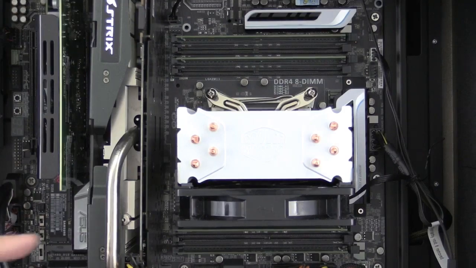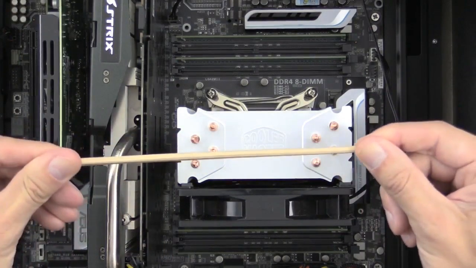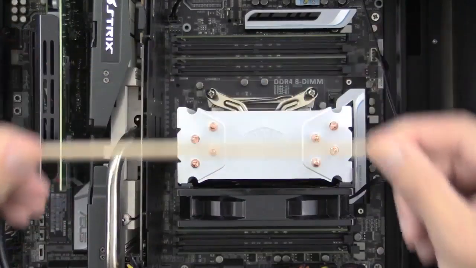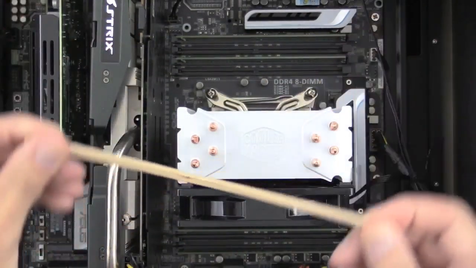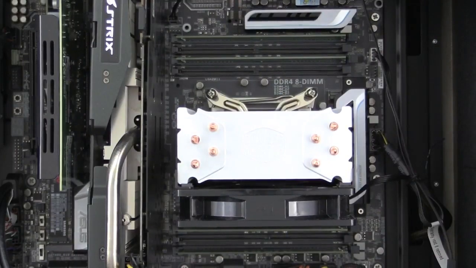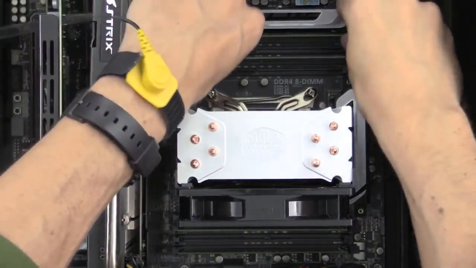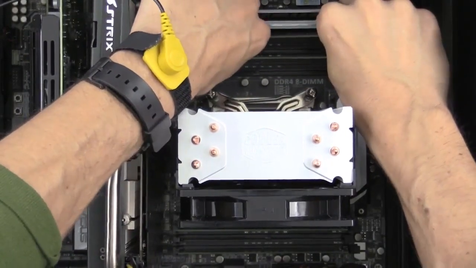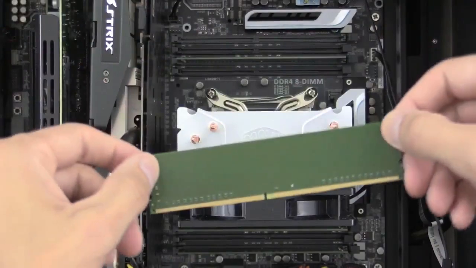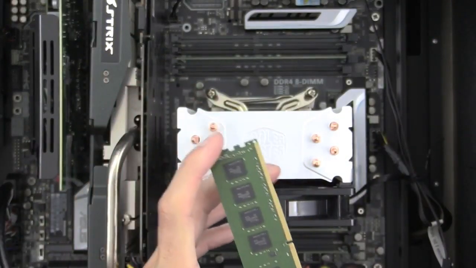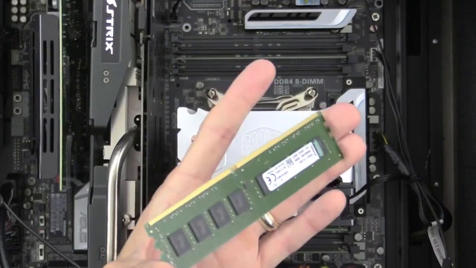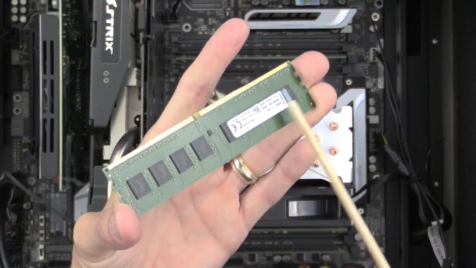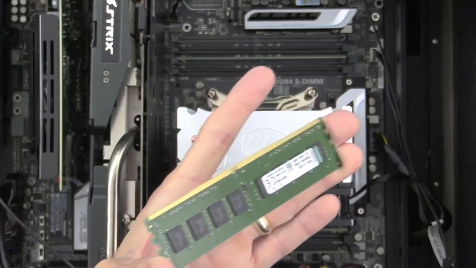Now when we do that, we want to grab from both ends and pull up simultaneously. You want to make sure you're not moving from side to side with the RAM, because that could damage the contacts. So I'm going to try to pull straight up as much as possible. And so we'll do that now. Take this first one out, grab from both ends, pull straight up. Okay. And always try to handle it from the edges if you can, so that we don't damage any of the chips or contacts or circuitry.